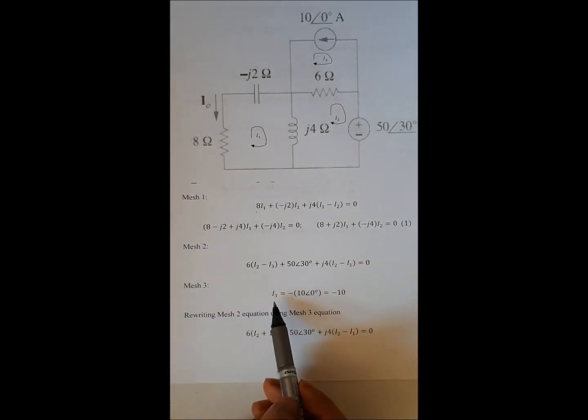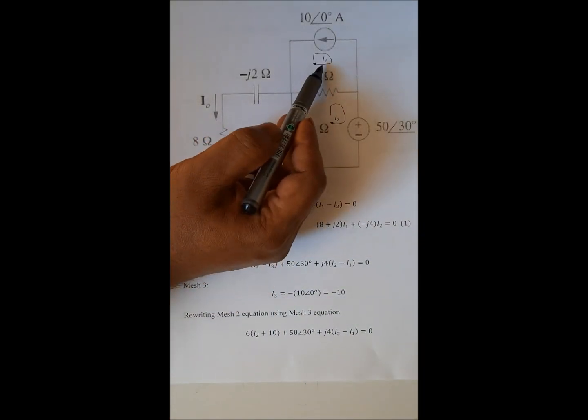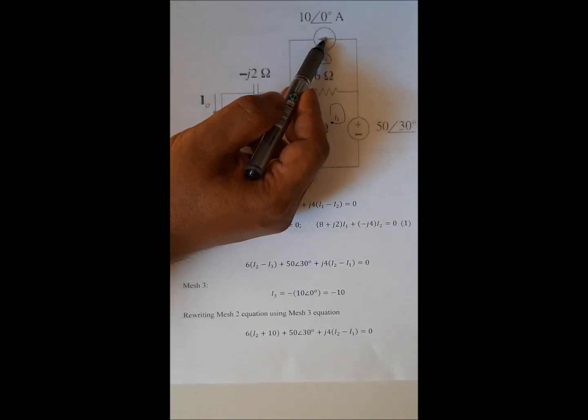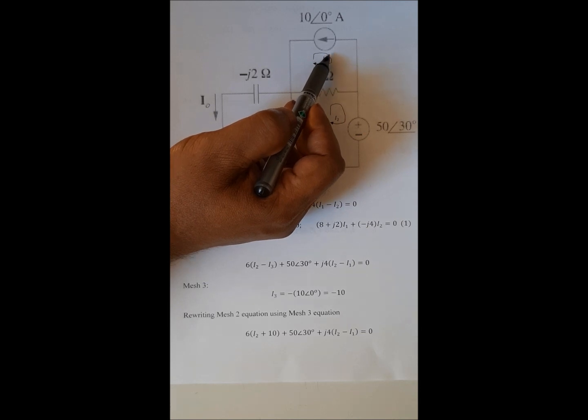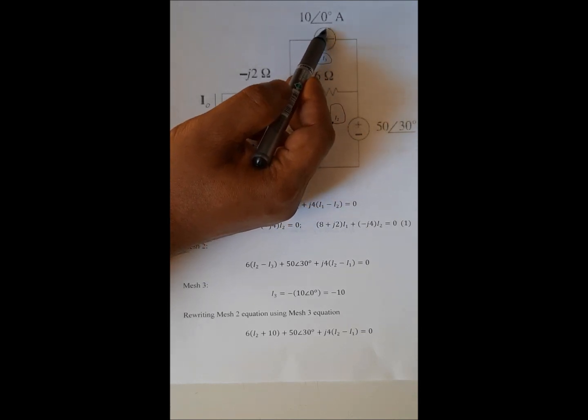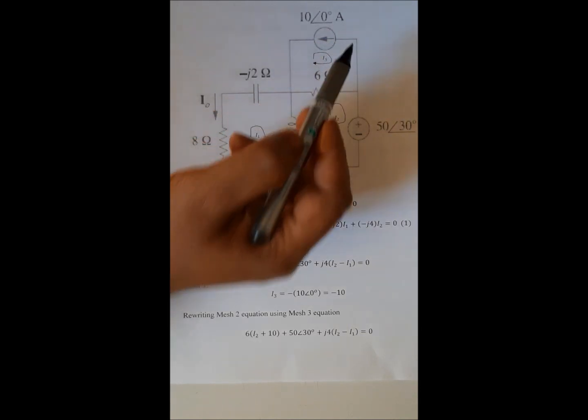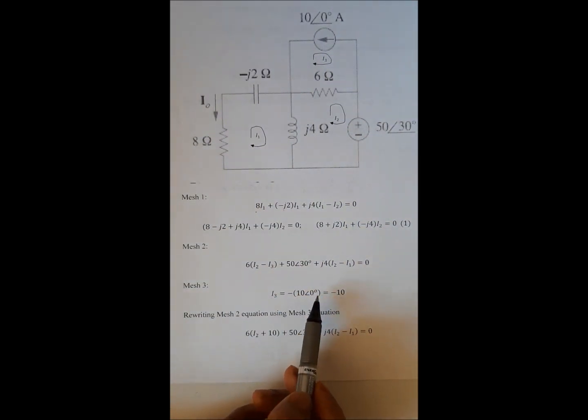Then I write the mesh equation for mesh 3. This is a current source, so you see I3 will be equal to the opposite of negative 10. So I write I3 equal to negative 10, angle 0 degrees. So we can write negative 10. You can skip this 0 because 0 degrees has no contribution mathematically. So we write negative 10.